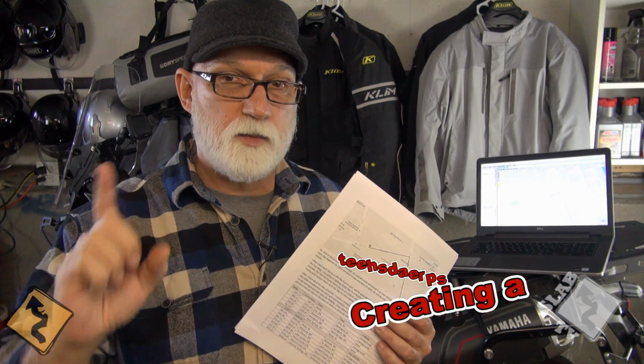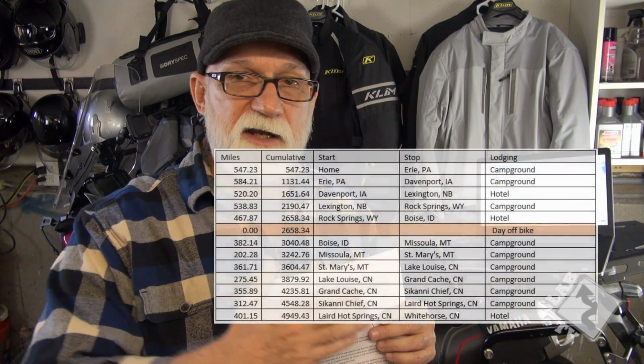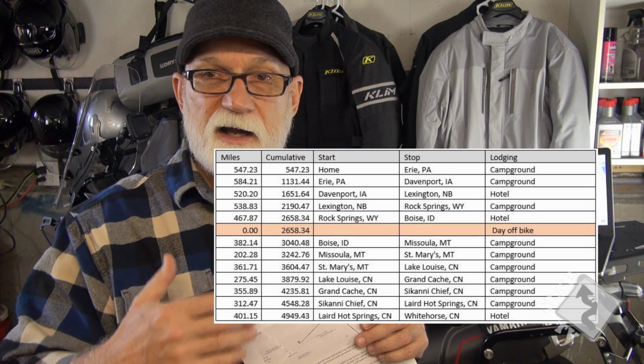I take this process one step further than this. After I've created my individual GPX files, then I put all of these segments into a big spreadsheet. It comes out something like this. And what I track is my start location, my ending location. I track how many miles I'm going that day and how many cumulative miles I've gone. I also leave a space for every day where I can list the hotel we're staying at or the campground we're staying at or some other cool stuff that we want to see along the way.